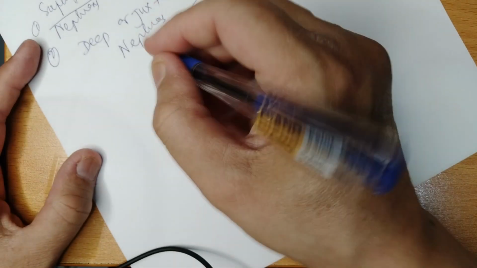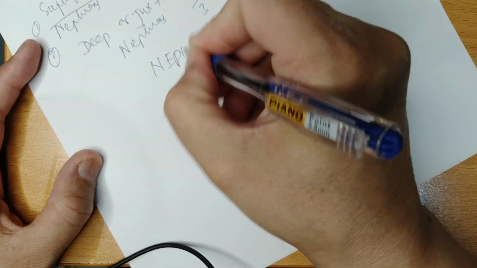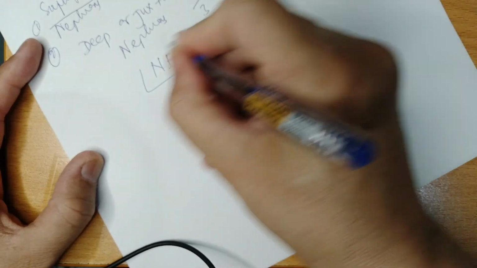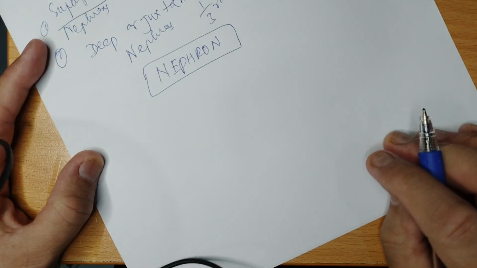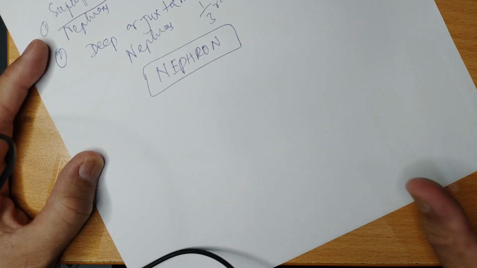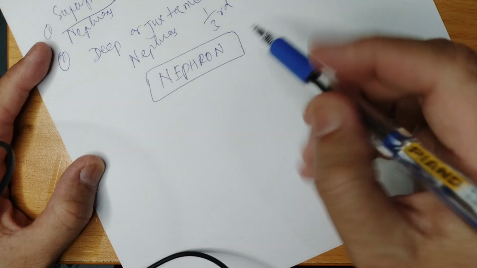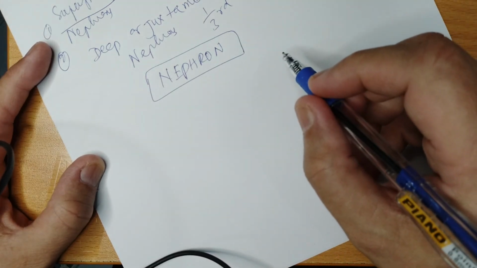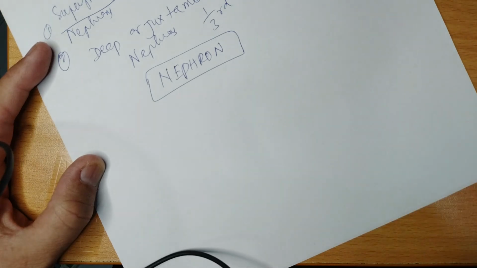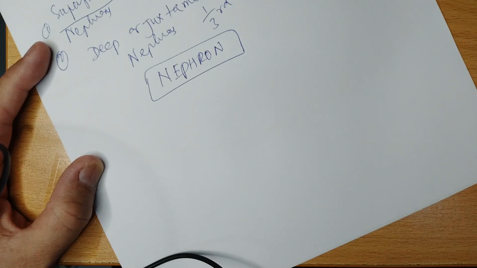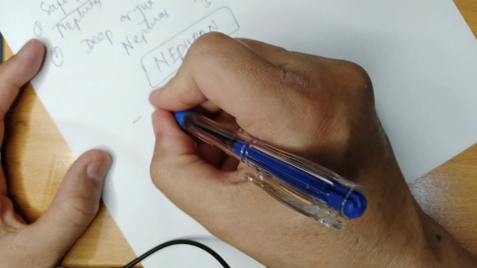So now let us discuss the nephron. What is nephron? As I mentioned, nephron is the functional unit of every kidney. Kidneys are made of functional units, and just like the nervous system, where we have neurons, in kidneys the functional units are nephrons. There are about 1 million nephrons in each kidney, and each nephron is made up of two parts.